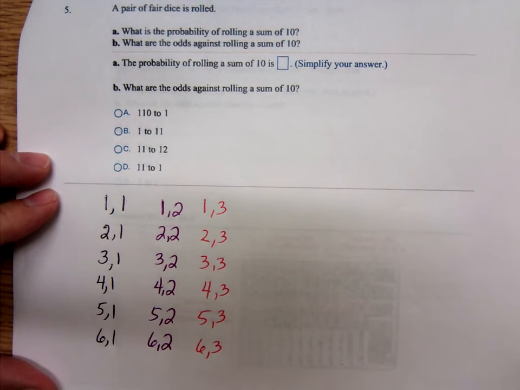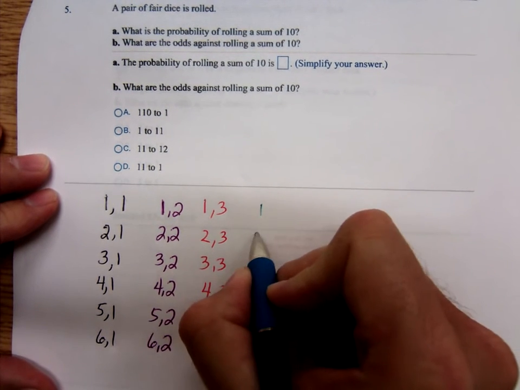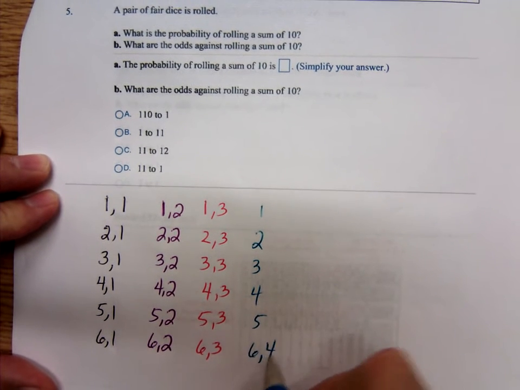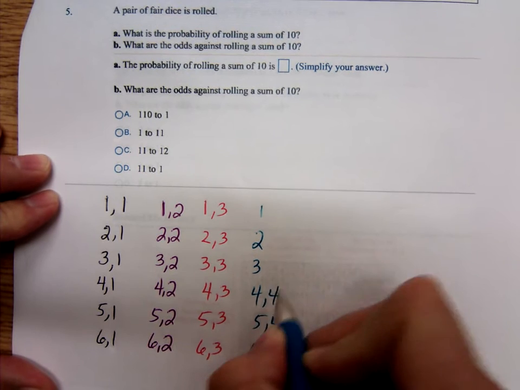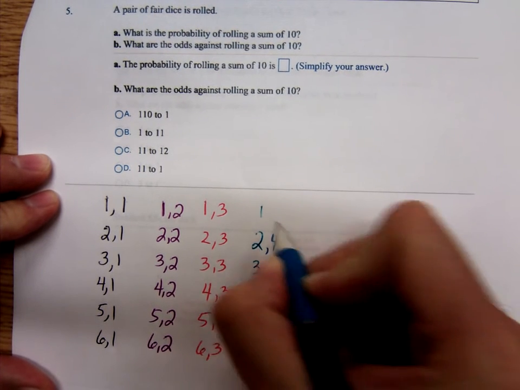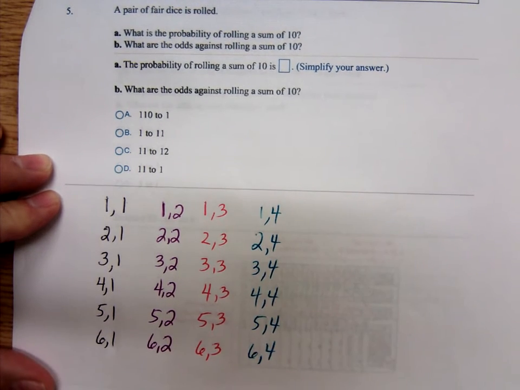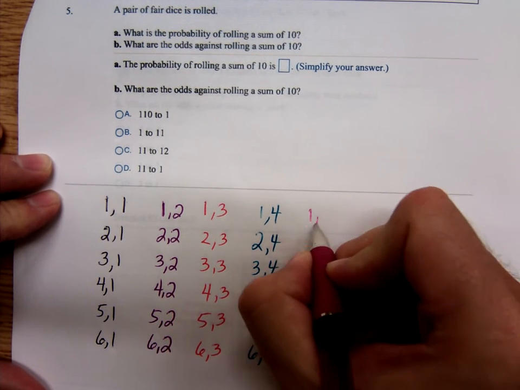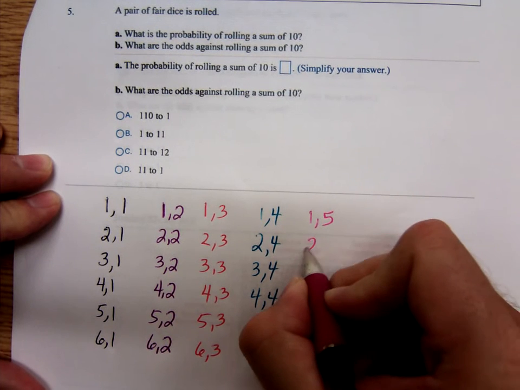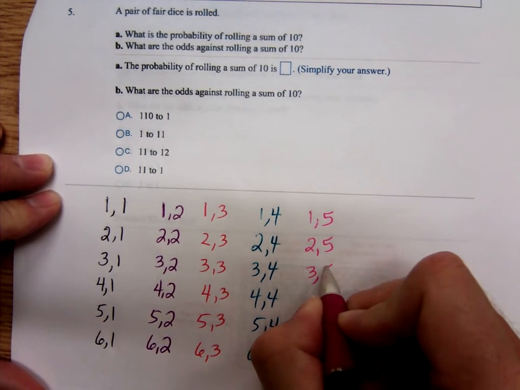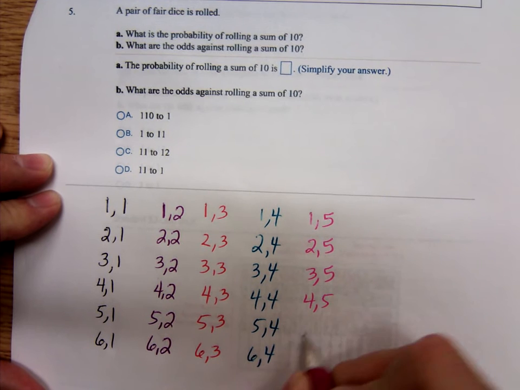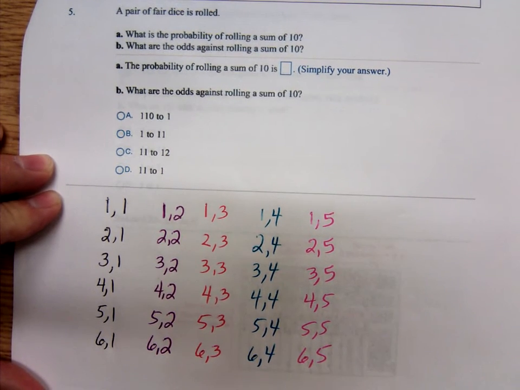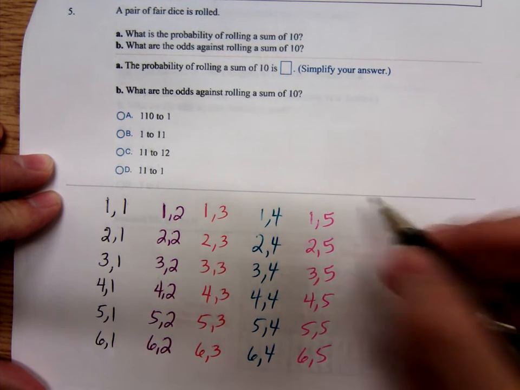Or you could roll a 4 on the second die. I'm thinking of these outcomes as ordered pairs. You could roll a 5 on the second die. 2, 5, 3, 5, 4, 5, 5, 5, 6, 5. And finally, you could roll a 6 on the second die.